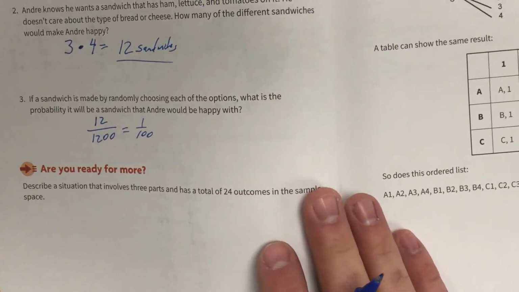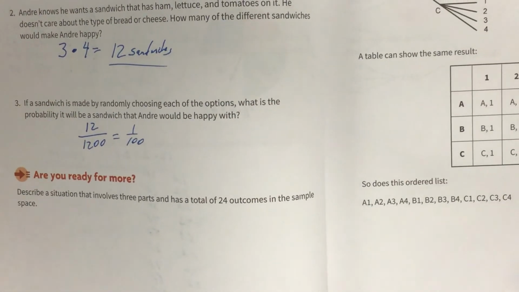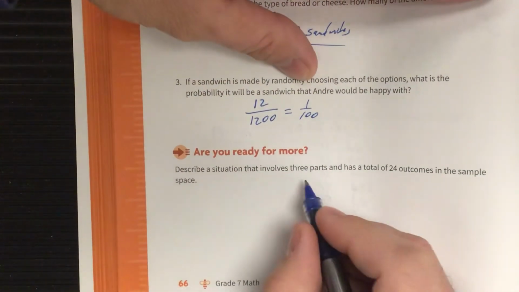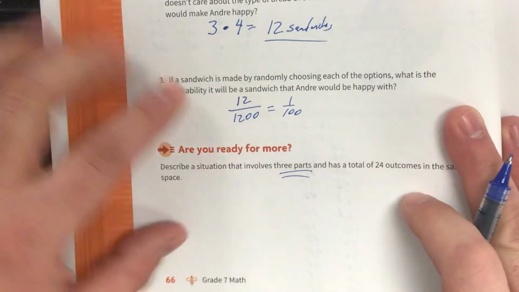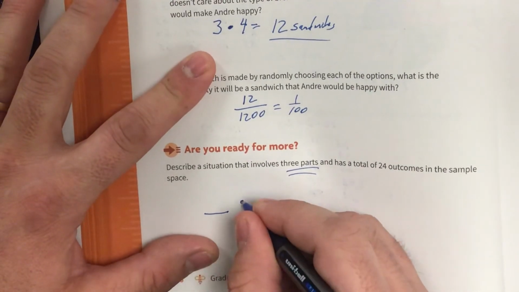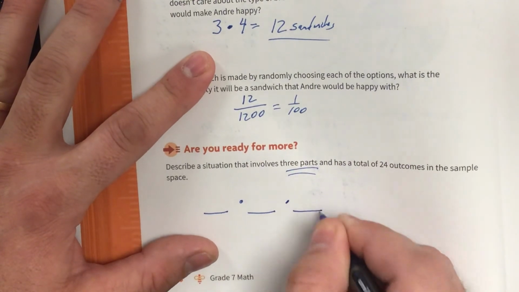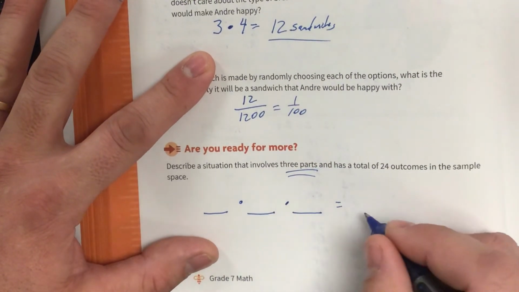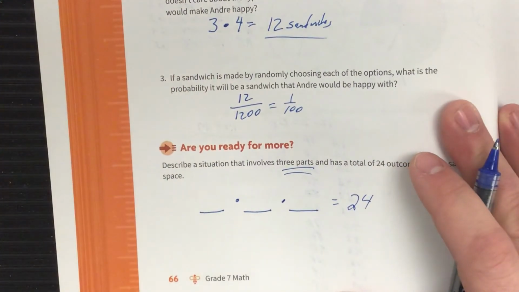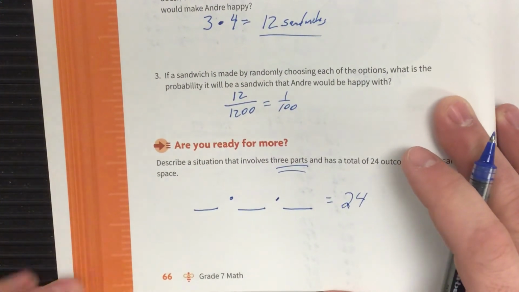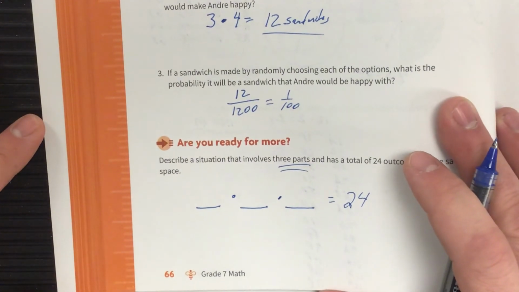Final question. Are you ready for more? You need to come up with a situation that has 3 different parts to it that you would get 24 as an answer. Whatever you want. It could be more on the sandwiches. It could be a bunch of different things, I guess.